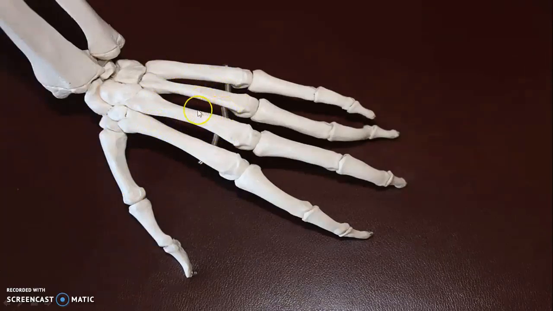Metacarpals, followed by the bones of the 5 digits, each made of 3 bones. These 3 bones are called phalanges. Except the thumb, which consists of 2 phalanges only. Thus 4 digits have 3 phalanges, but the thumb only has 2. So that's all about the bones.